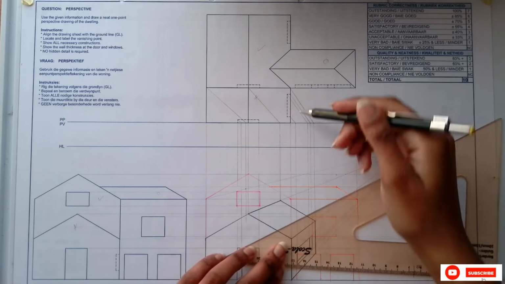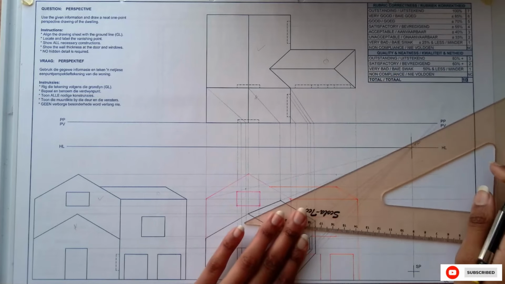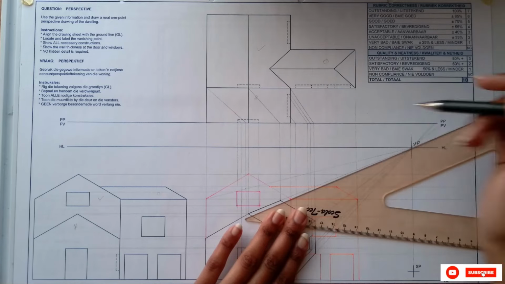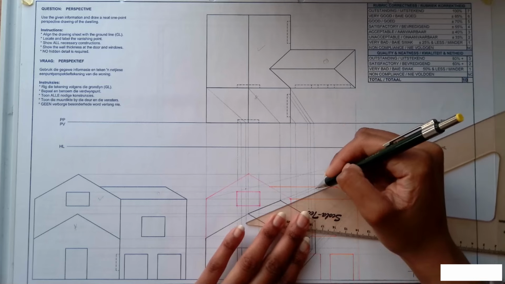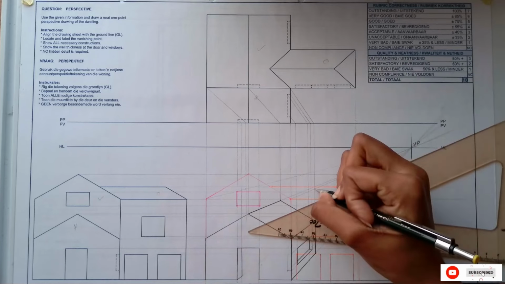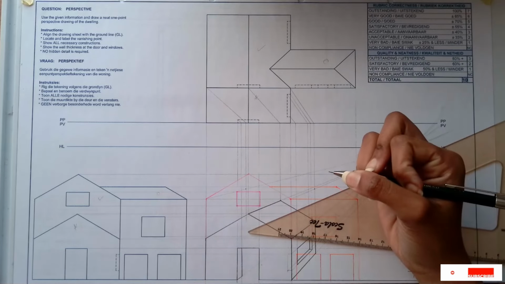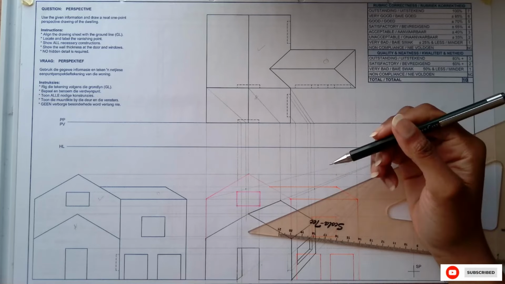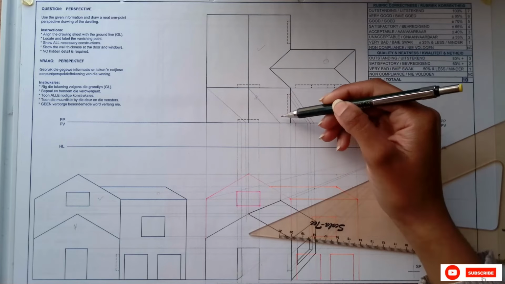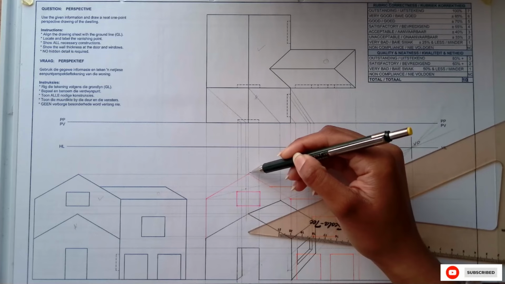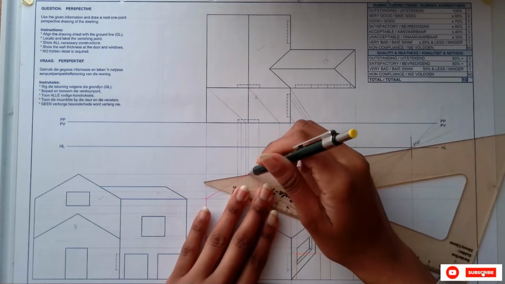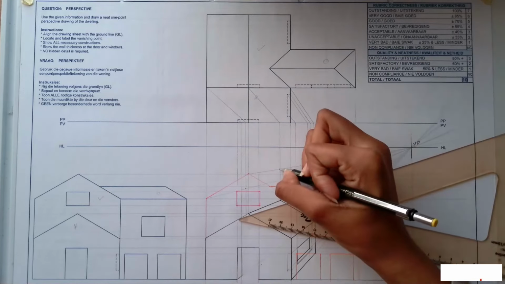Then on the other side, this one here to the VP where they meet with this one. Where do they meet? Let me see. The point will be there. Once I have that, then I can also get this one here, and then where it meets with this one, I'm going to have a point. Then I will join my points to form that face.